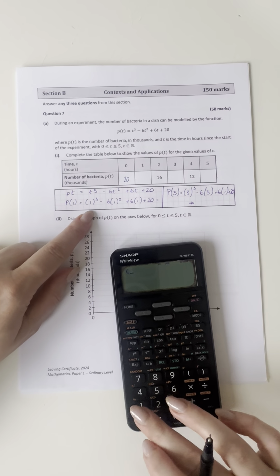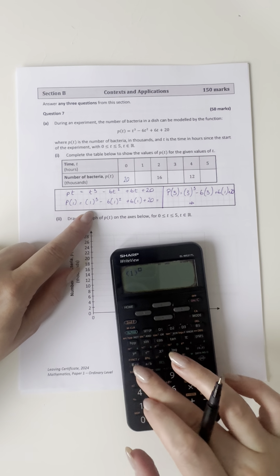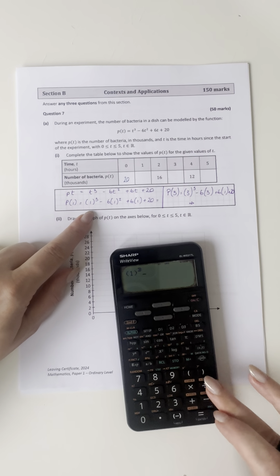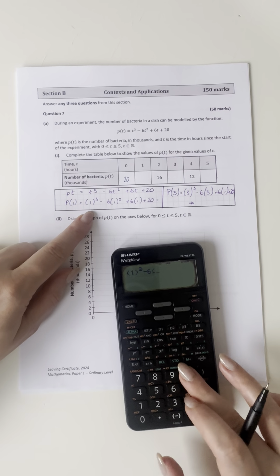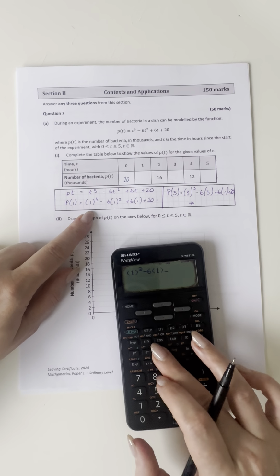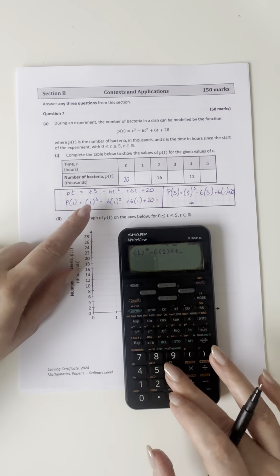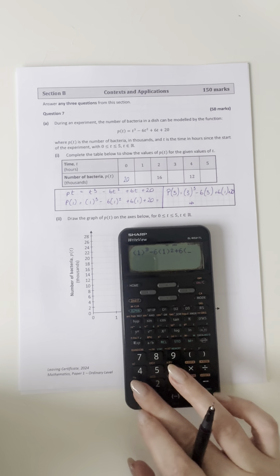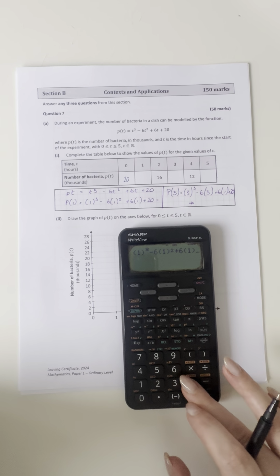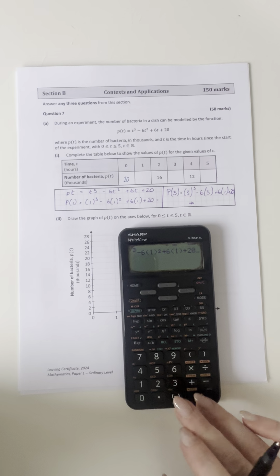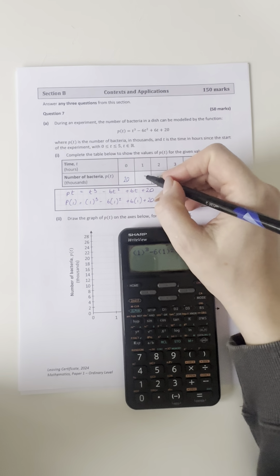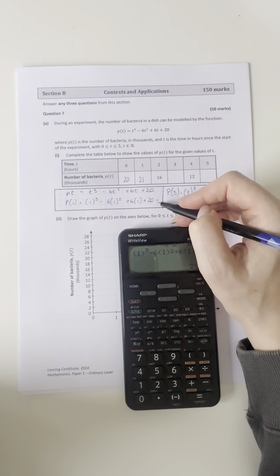So bracket 1, close bracket to the power of 3, minus 6, bracket 1, close bracket squared, plus 6, open bracket 1, close bracket, plus 20. And that will give you 21 as a result.